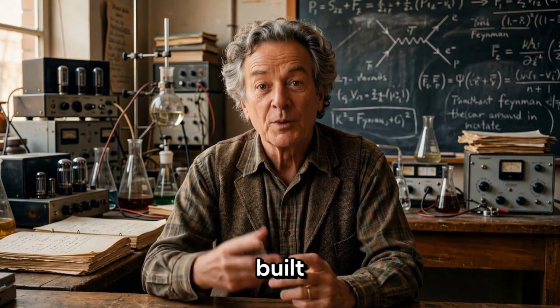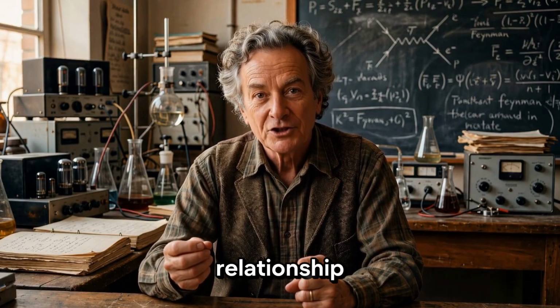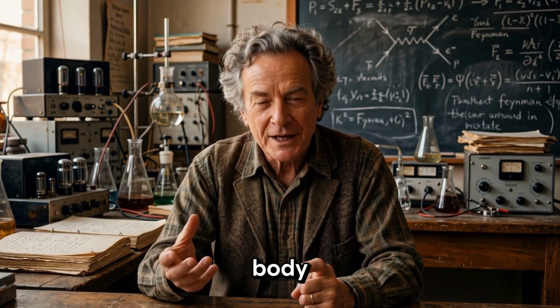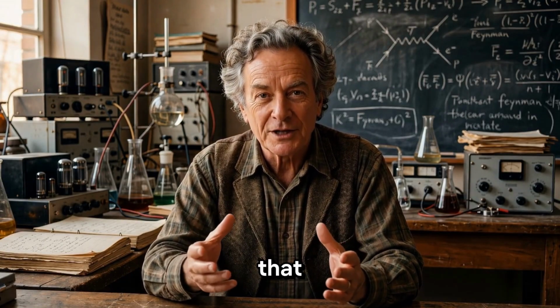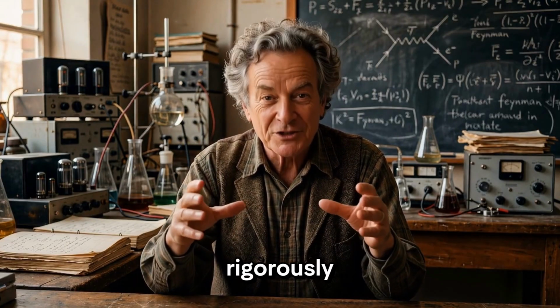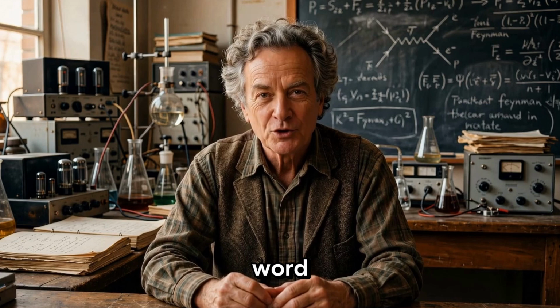Every particle you're built from is defined by its relationship to its antimatter counterpart. Every atom in your body exists in a quantum field that includes virtual antimatter particles at all times. You are, in the most rigorously tested scientific sense of the word, made of it.